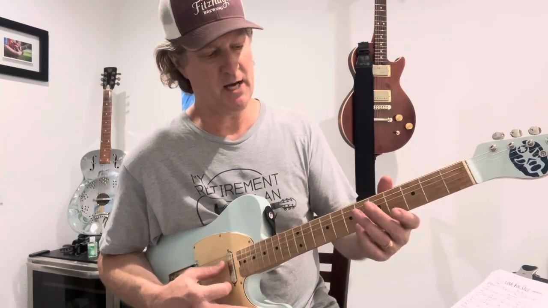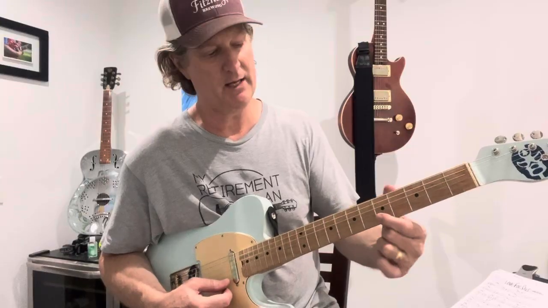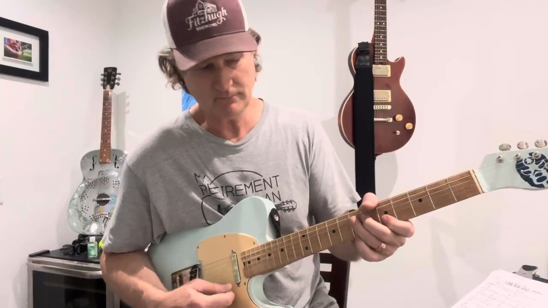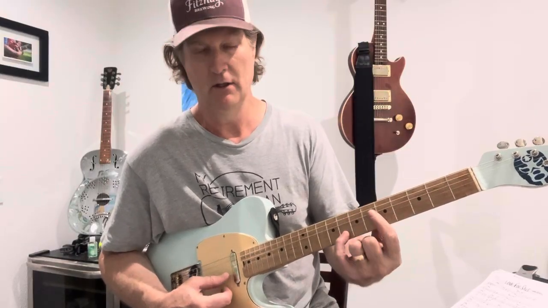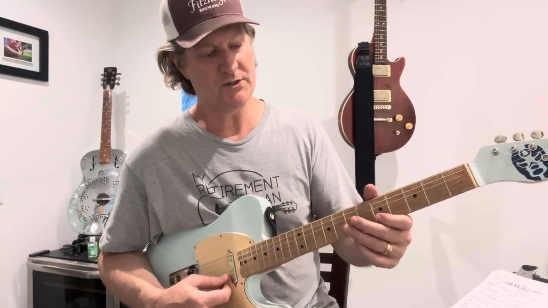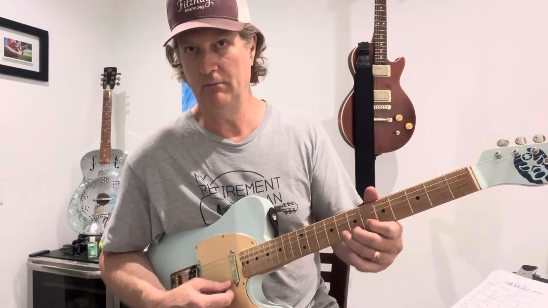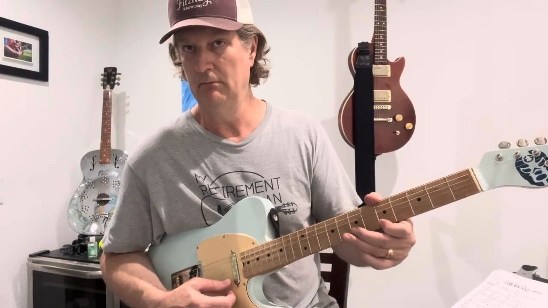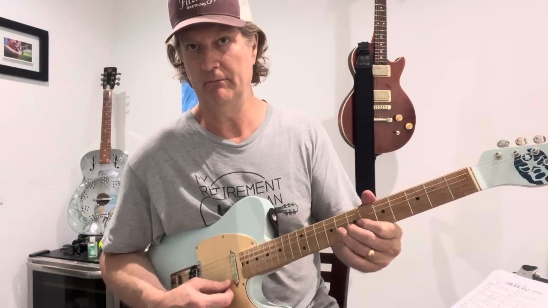Going up the minor pentatonic, A, C, D, E. We've already got an E covered because that's in the chord. The last note is G, and that note wants to go up to the root, right, or down to 5.